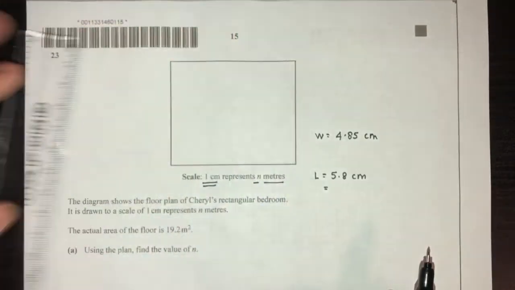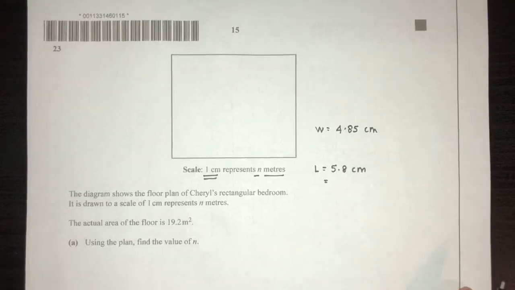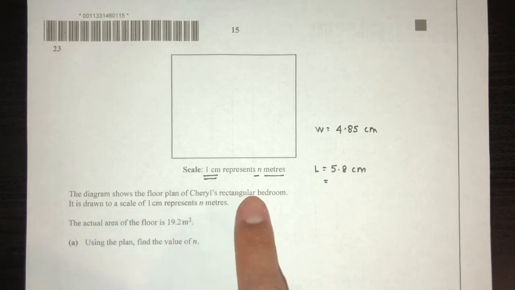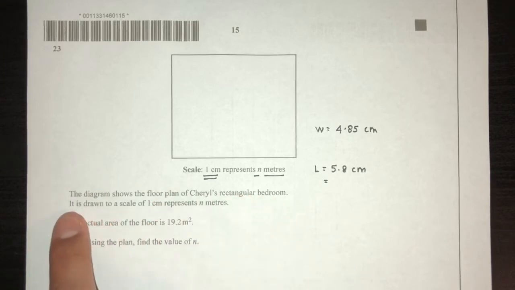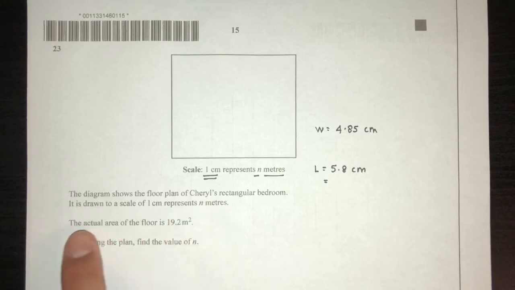Okay, these are my measurements, but your values may be different, and that's okay as well, but the methods of solving the equation will be the same. Here we have the floor of a bedroom. It is drawn to scale of 1 centimeter for n meters. The actual area of the floor is this much. We have to, using the plan, find the value of n.